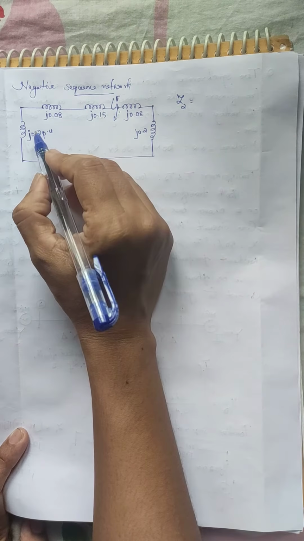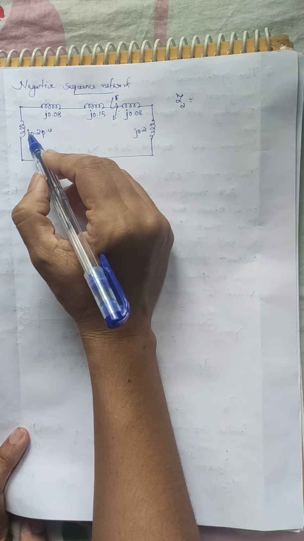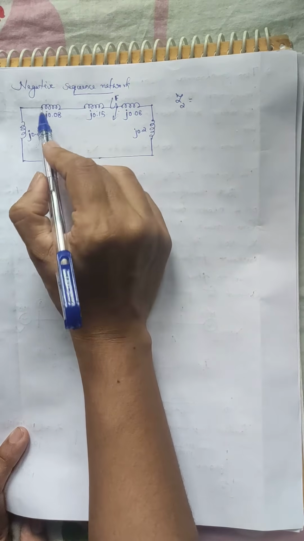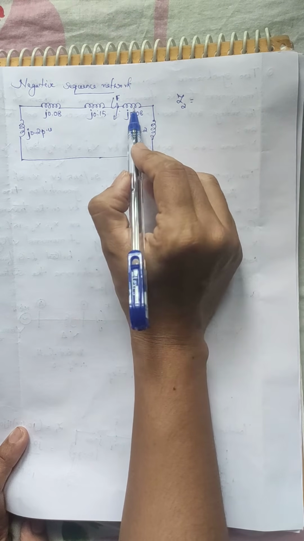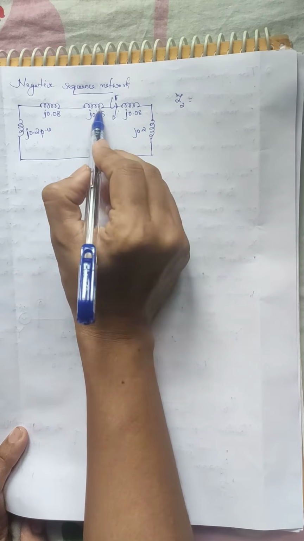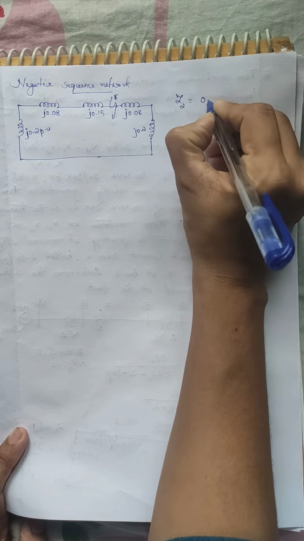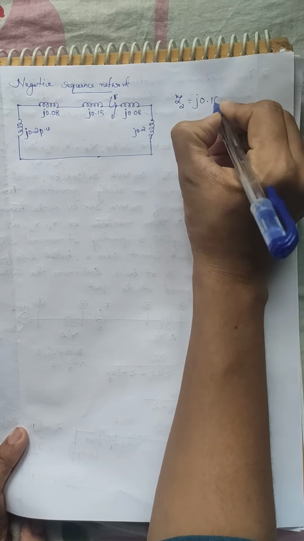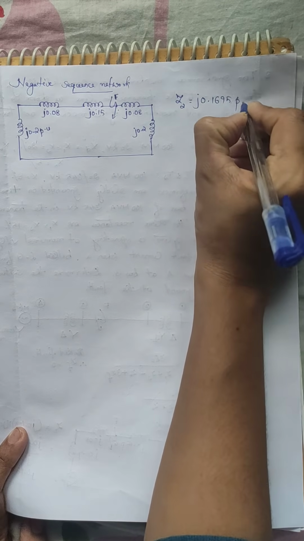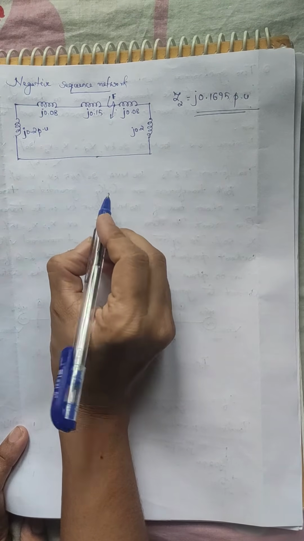So we will get the same value as in the case of the positive sequence reactance. These three are in series, these two are in series. Then this series combination is in parallel with this series combination, and we will get Z2 as J0.1695 per unit, which we have already calculated in the positive sequence network.